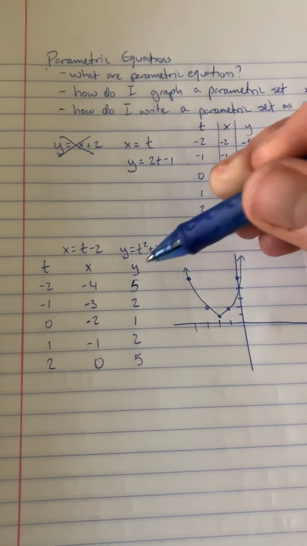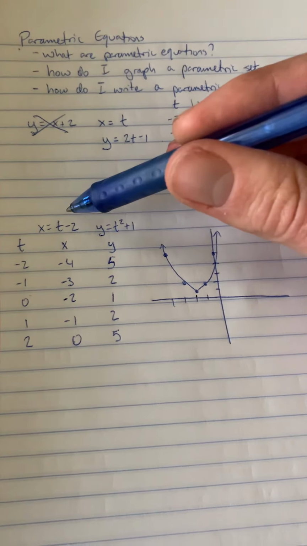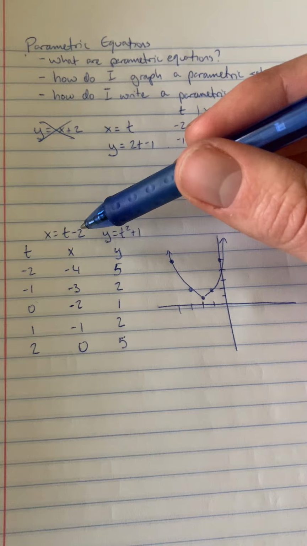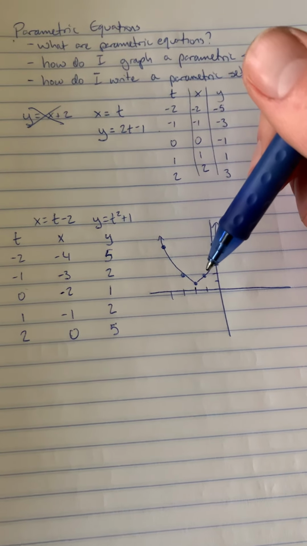Now, we don't necessarily have to have y be the thing that's doing interesting things with t. We can also have x be something that's doing interesting things with t, and we could make something that looks a lot more interesting than just a basic parabola, but that's what we made here.